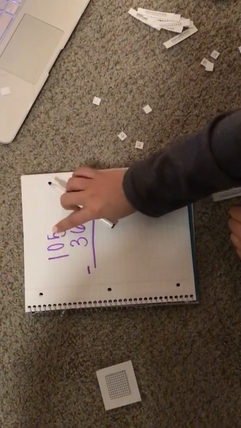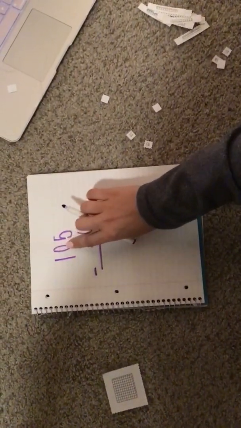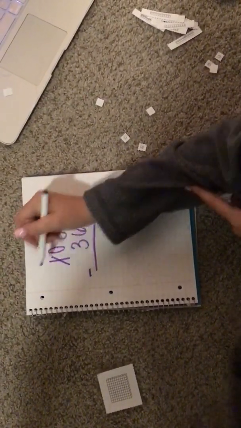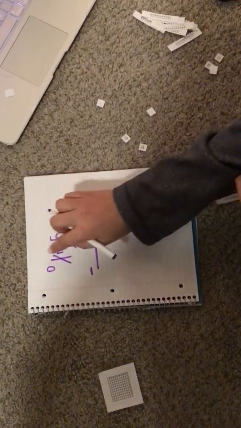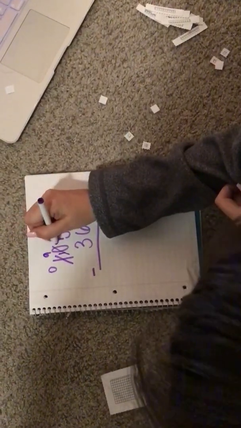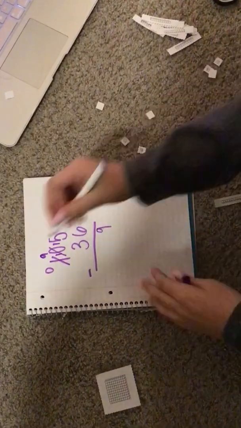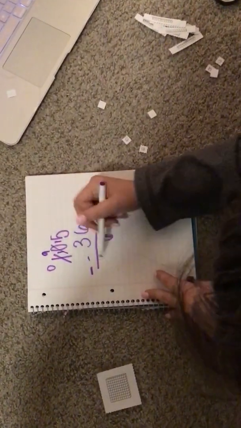So we can't take away 6 from 5, so we're going to have to go look at this number to borrow from it. Oh, it's a 0. We can't get anything from there. So we're going to come to our next neighbor. We're going to turn that into a 0. Now this can become a 10, and so now we can borrow 1 from the 10. So that becomes a 9, and that becomes a 15. So 15 minus 6 is 9. And then 9 minus 3 is 6. 0 minus nothing is 0.